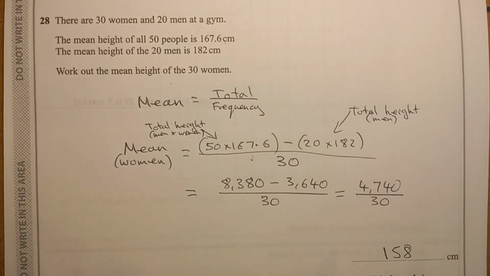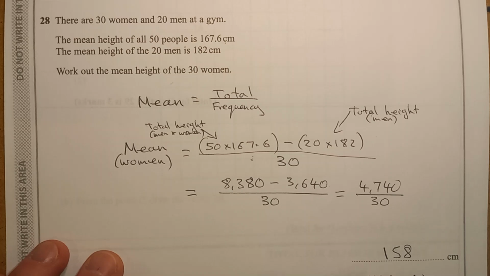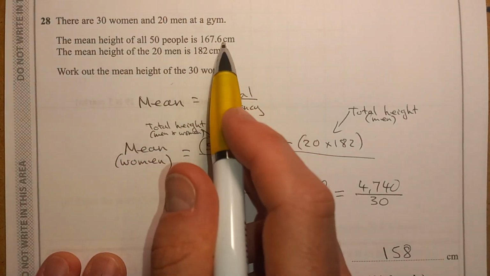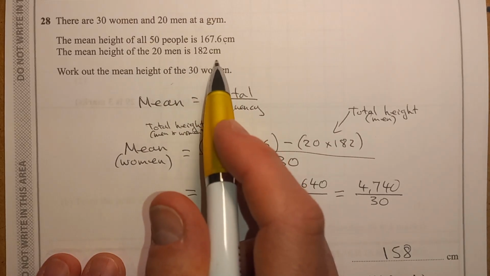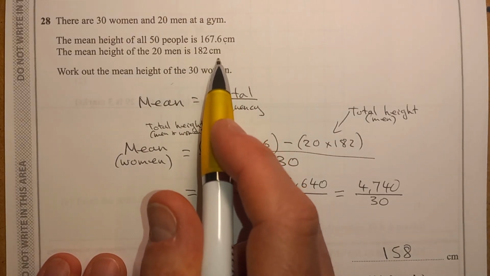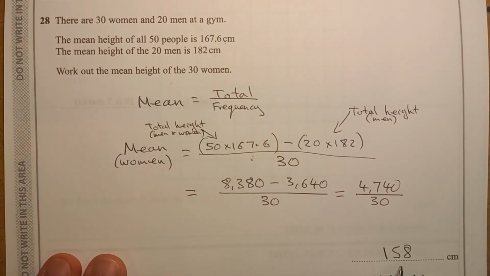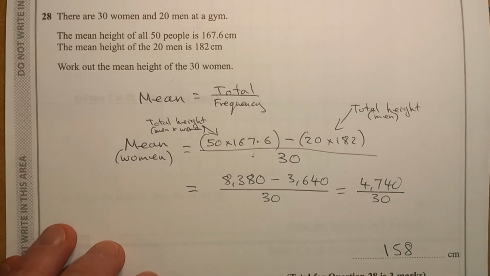Which gives us 158 centimetres. And we can do a bit of a check, because if we know the mean height of all of them is 167.6, we know the mean height of the men is more than that, so the mean height of the women should be less than that. And it is. Looks sensible. And that's for 3 marks.